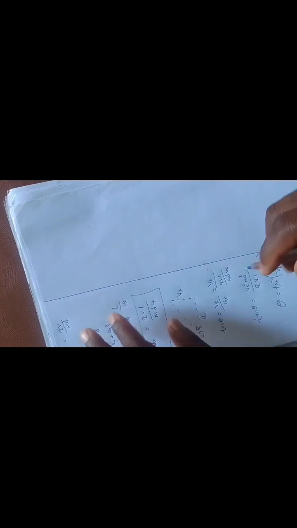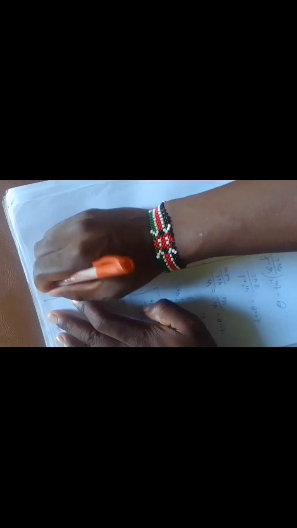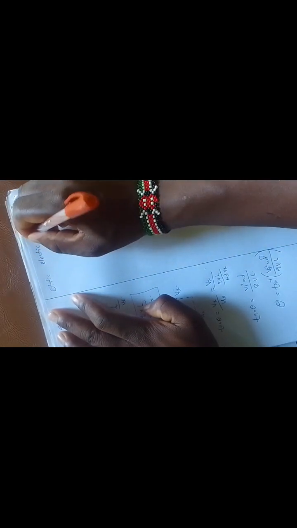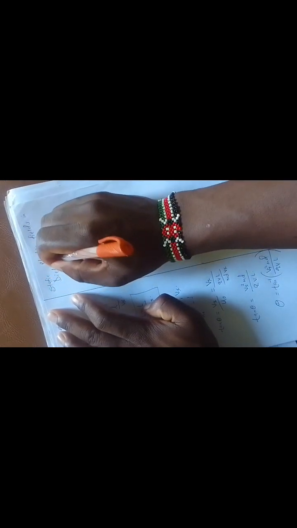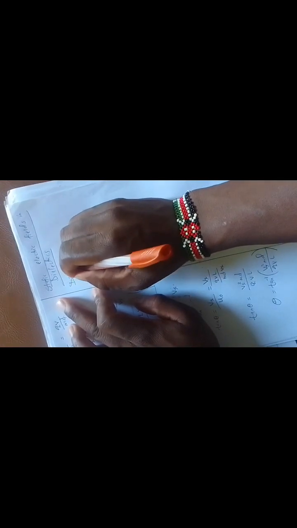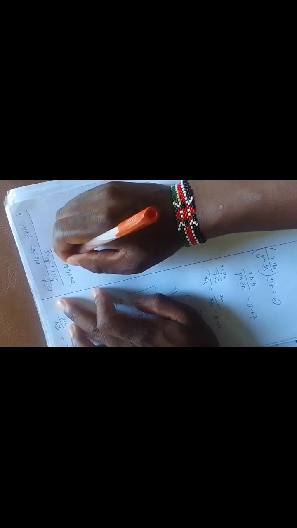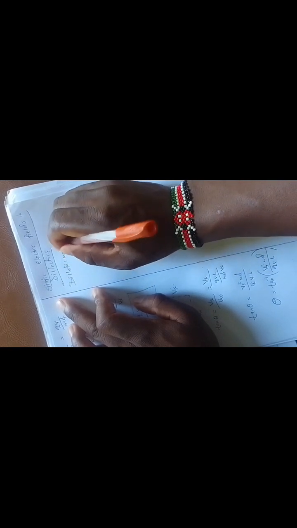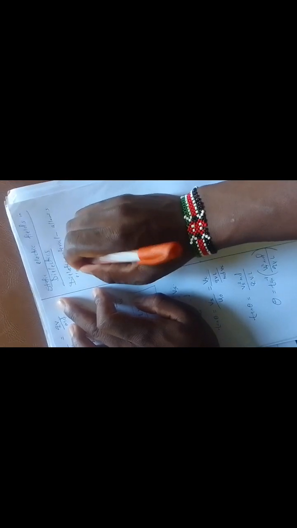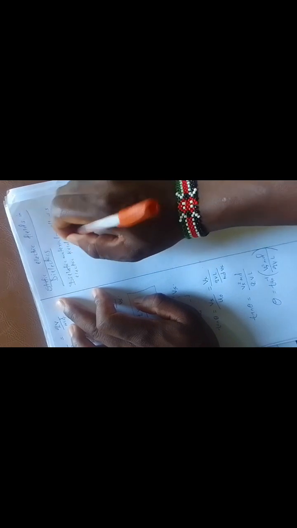Now, let's consider static electric fields in dielectrics. And I'm going to define a dielectric material as a material which allows electric fields to flow. So a dielectric material is one that allows electric fields to flow.